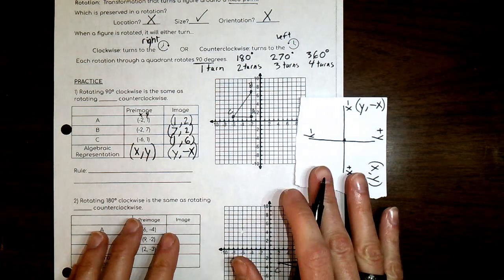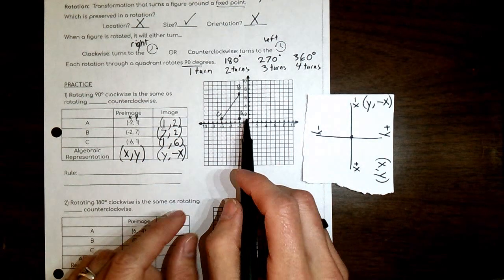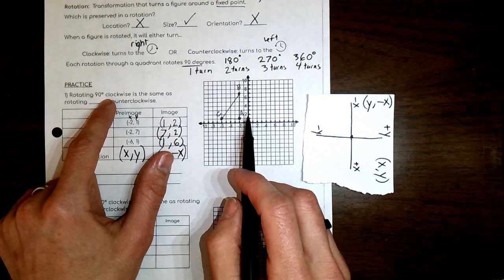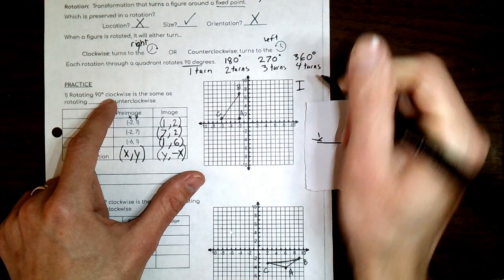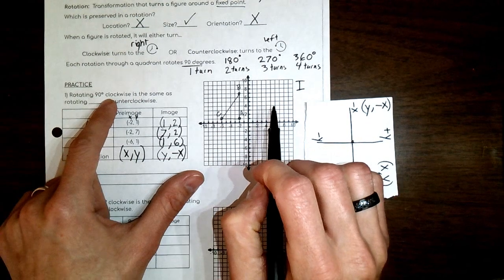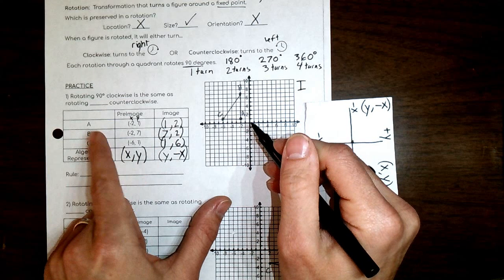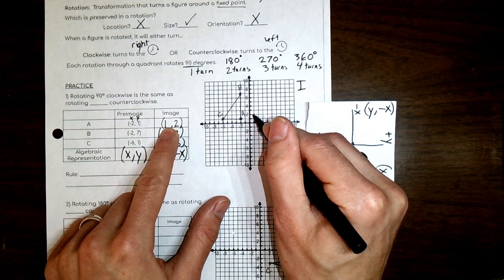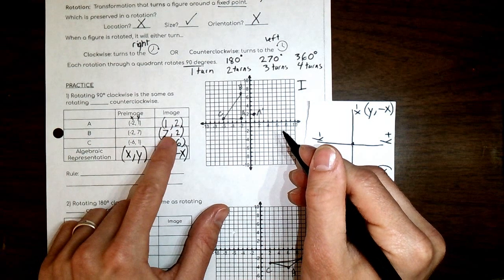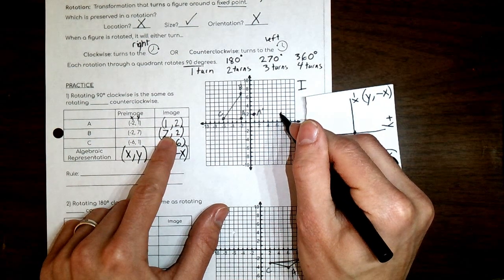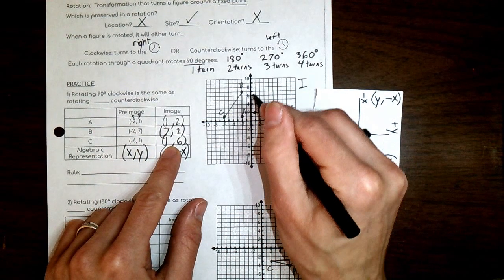Right? Now let's look at what this looks like on the graph. You can always check your work as long as you know how to rotate something. 90 degrees clockwise means that it should end up in this quadrant, right? Quadrant 1. That's 90 degrees clockwise. Okay. Then you plot your points. This is A prime at 1, 2. This is B prime at 7, 2. And this is C prime at 1 and 6.